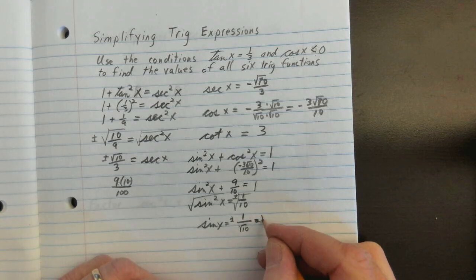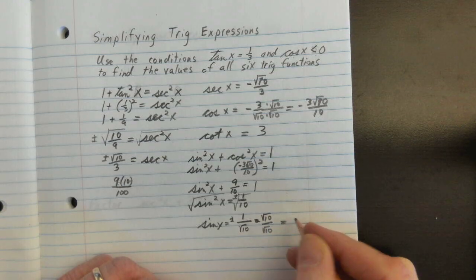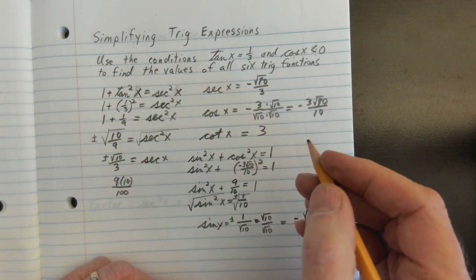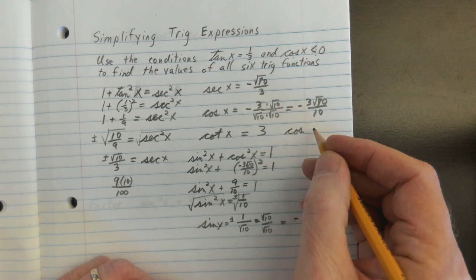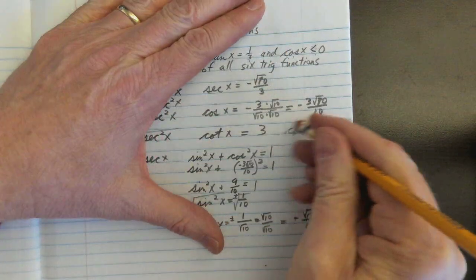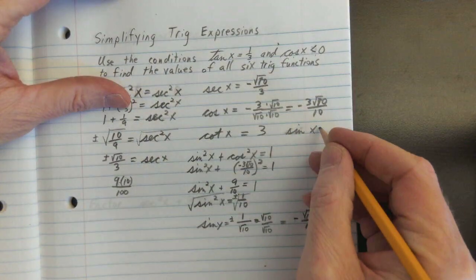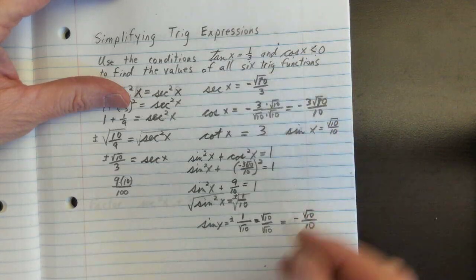I'm going to multiply that by the square root of 10 over square root of 10, so I'm going to use the negative here. Negative square root of 10 over 10. I already knew the cosine. I don't have this very organized here, but the sine of x is negative square root of 10 over 10.